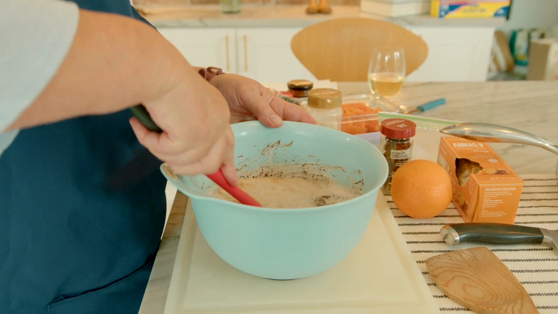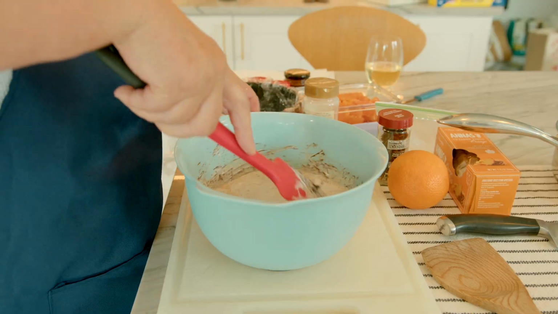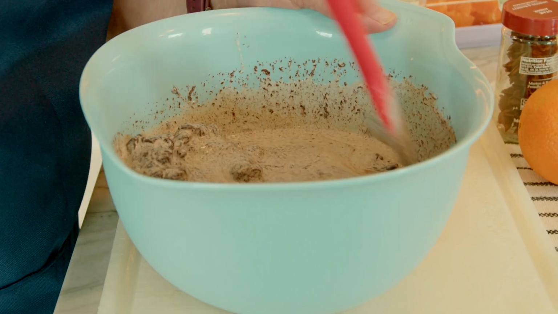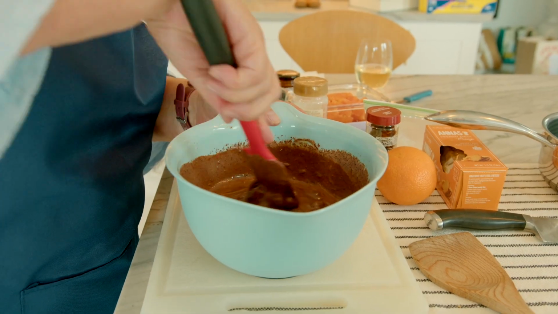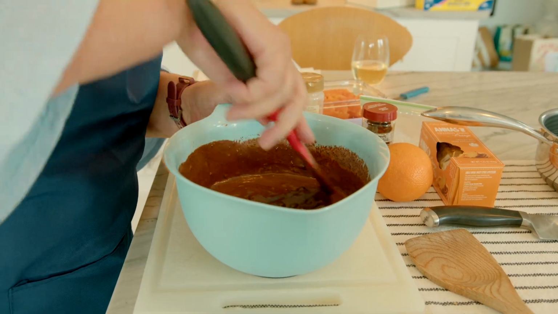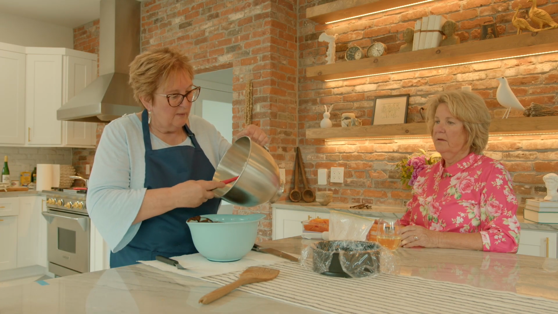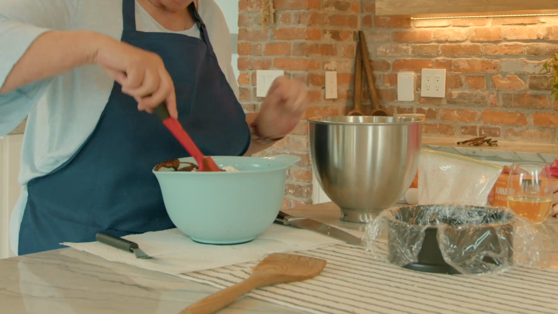So it just takes a while to get it all incorporated and melted, but you can see how it's starting to dissolve. If it's not quite hot enough, like this seems to be, I'll just put it in the microwave for a couple of seconds. Chocolate is cold. Now it's time to put the whipped cream in here. Just fold it in.